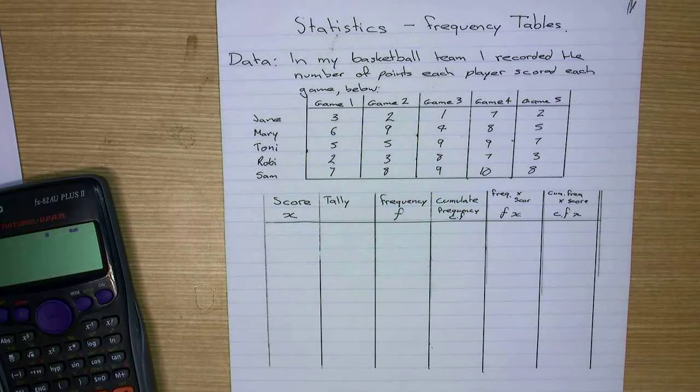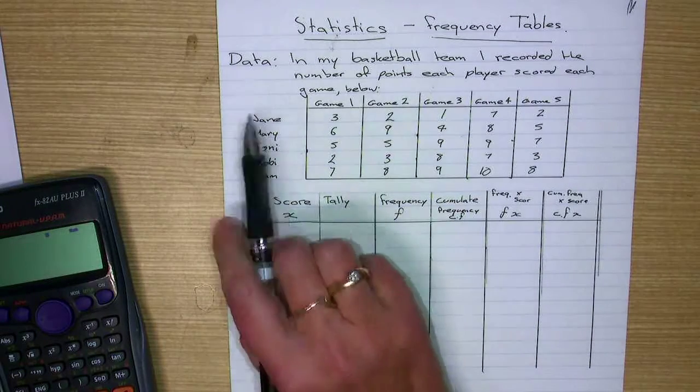Hi all, today I'm going to talk about statistics and we're going to look at frequency distribution tables. So let's take some real data.